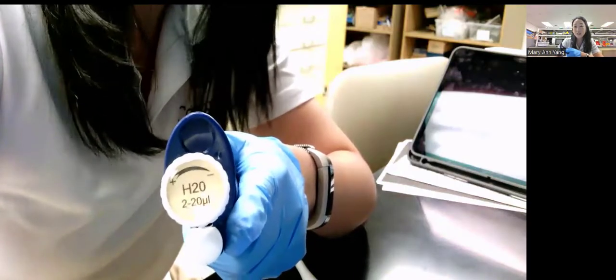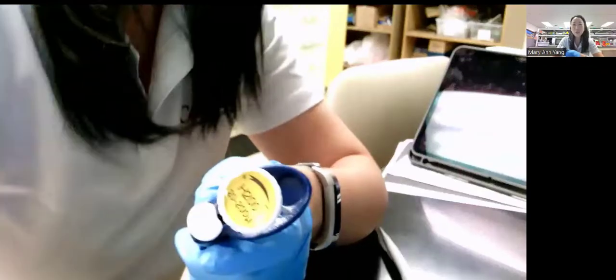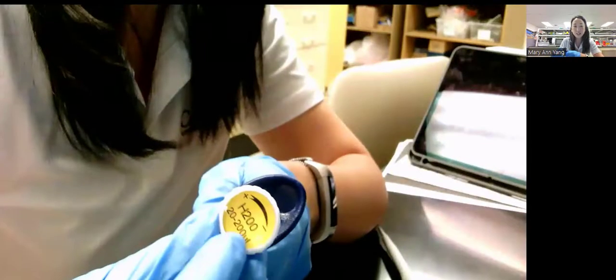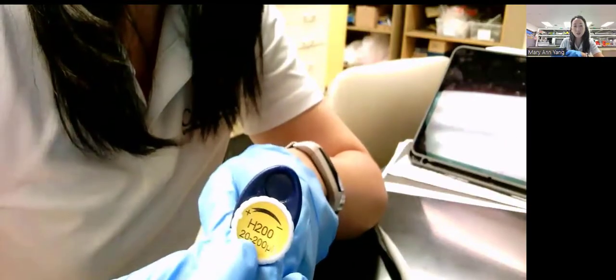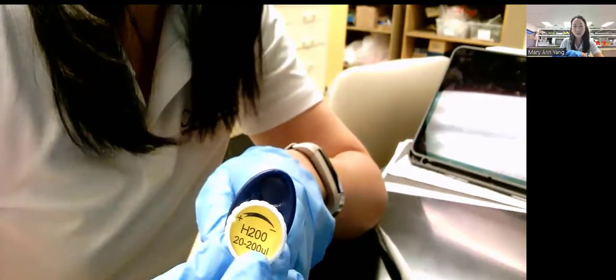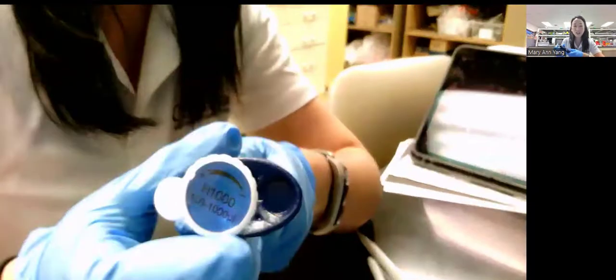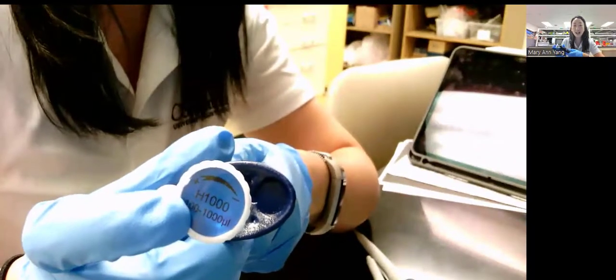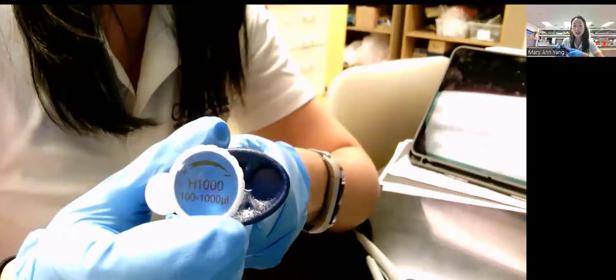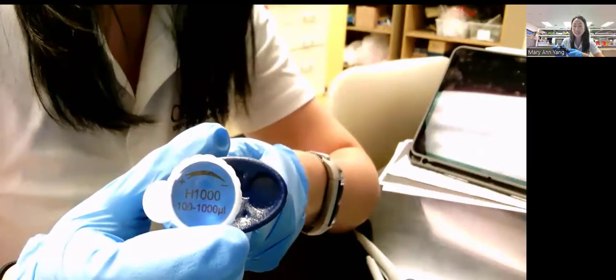So this means a millionth of a liter, a very small amount. Next is P200, which measures the median amount, between 20 microliter to 200 microliter. And the last one is P1000, which measures from 100 to 1,000 microliter.